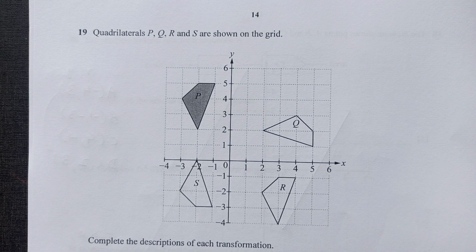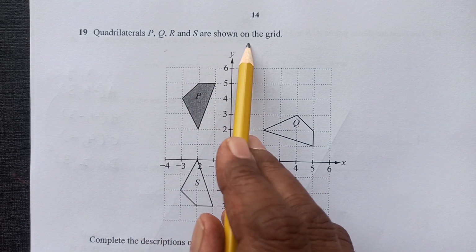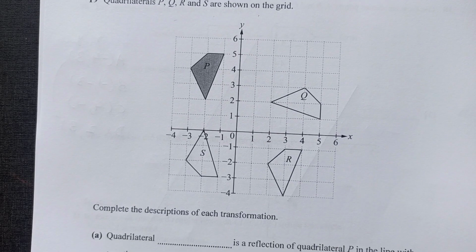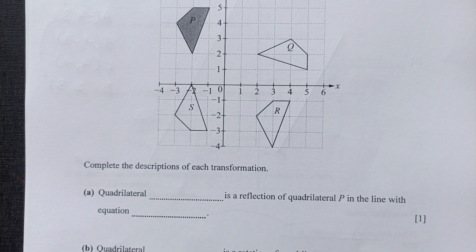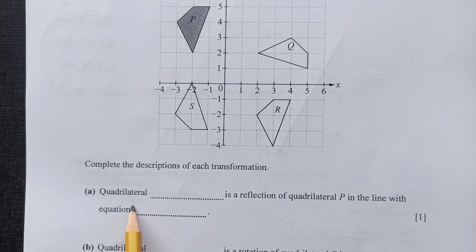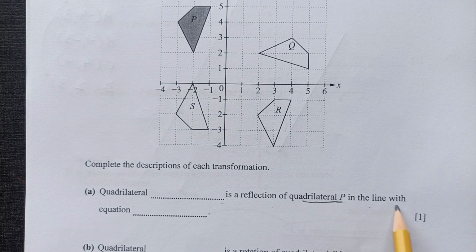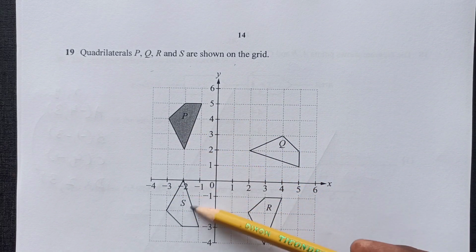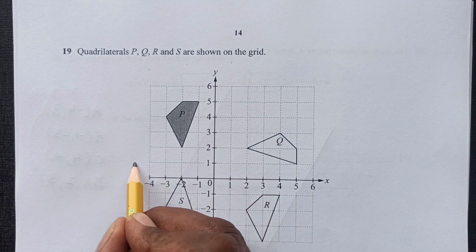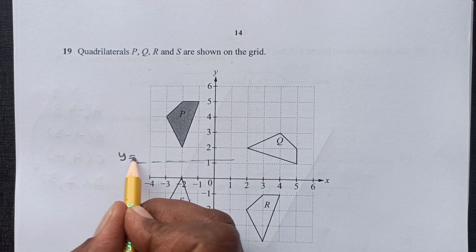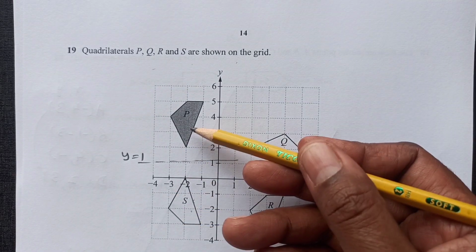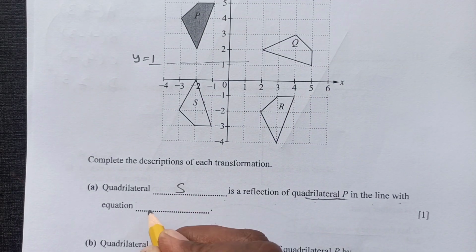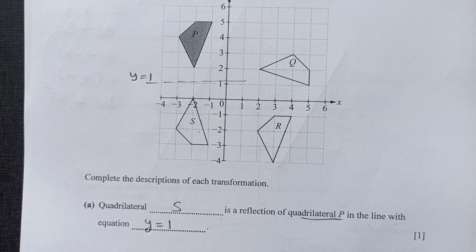Question 19. Quadrilaterals P, Q, R, S are shown on the grid. You can see these quadrilaterals here. Complete the description of each transformation. Now, first one, quadrilateral dash is a reflection of quadrilateral P in the line with equation. If you look around, the diagram that seems to be a reflection, with the middle line here, is this. This line is y equals 1. So this is quadrilateral S, which is reflected in the line y equals 1, right?